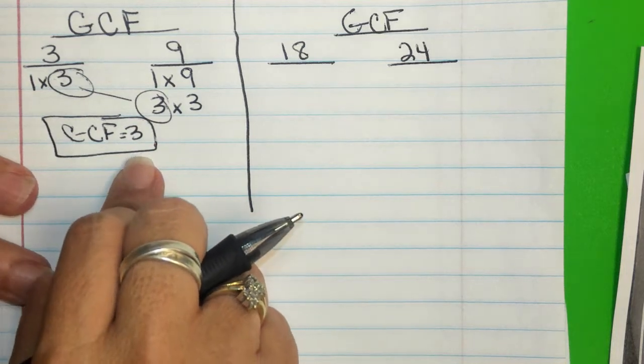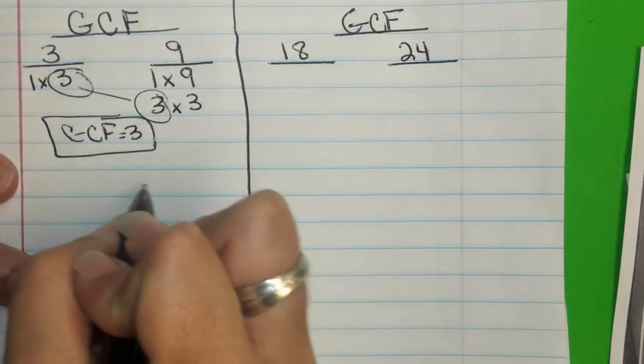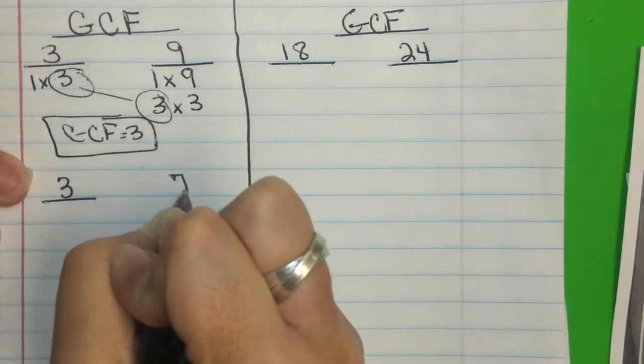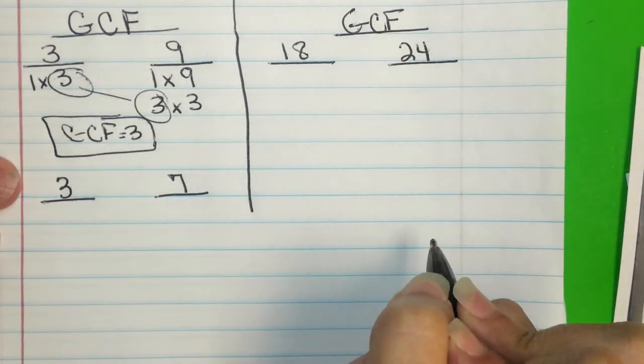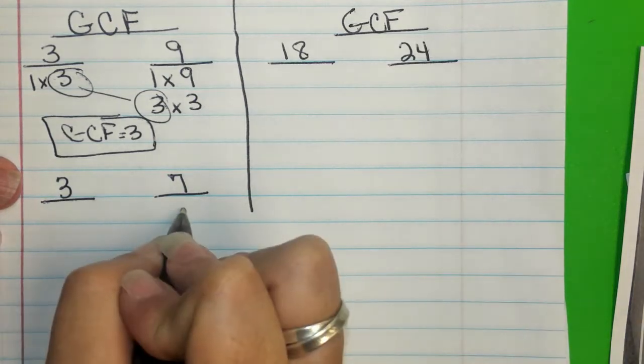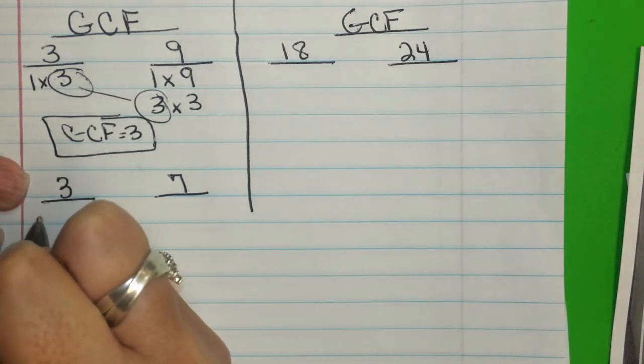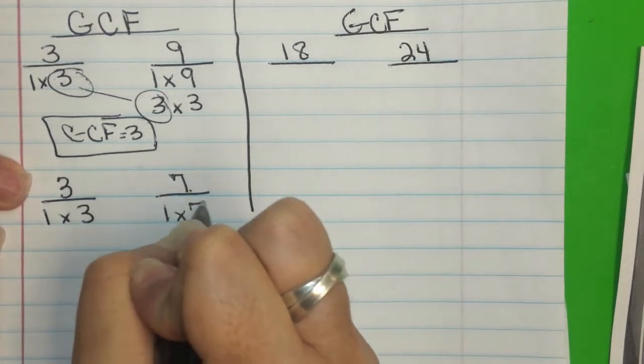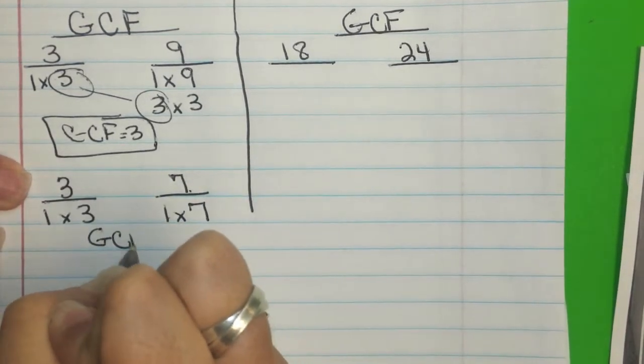What if, hint, hint, what if I gave you a number like this? What if I gave you the number 3 and the number 7? And I wanted you to make lists. The only thing that equals 3 is what? 1 times 3. What's the only thing that equals 7? 1 times 7. What is the GCF? 1.